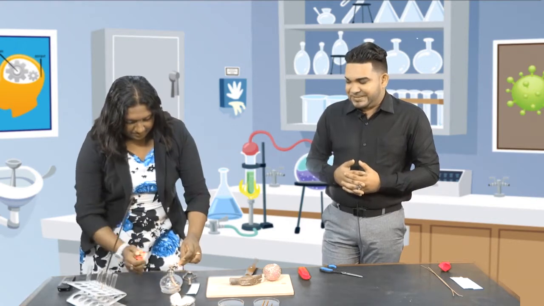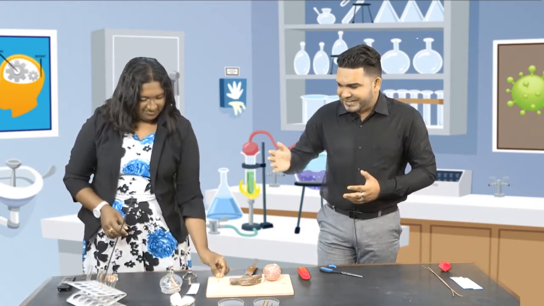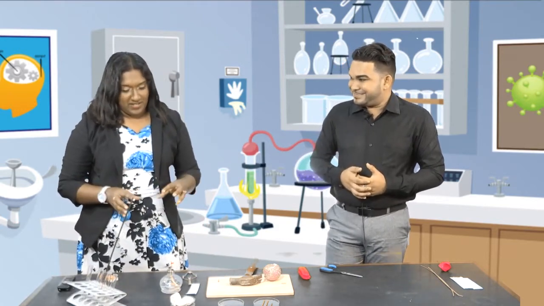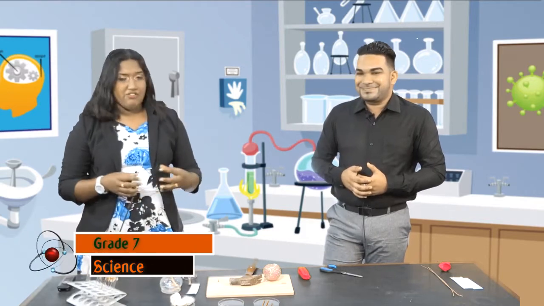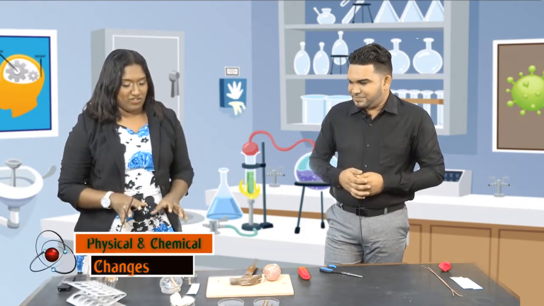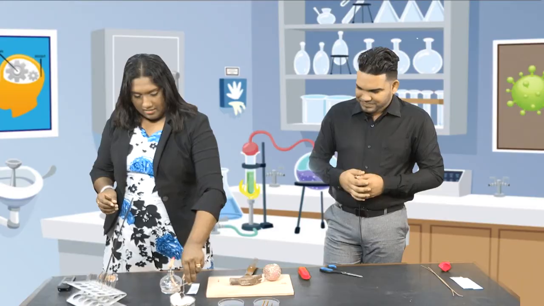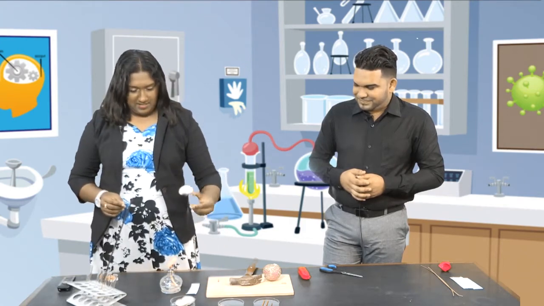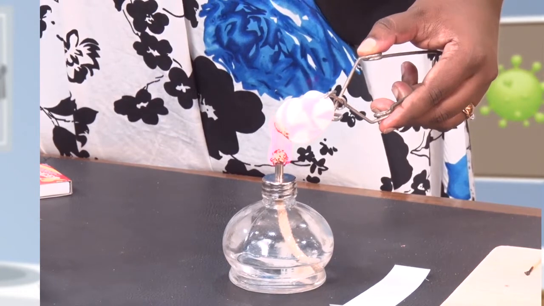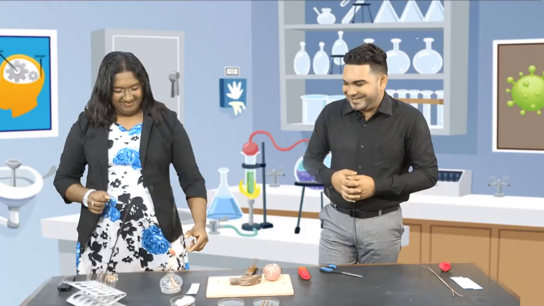As you can see, she has marshmallow, she has her incense, as well as nails. Now, what I want you to do, boys and girls, is let us identify if we can actually have the same item after we're finished with these demonstrations. So I'll start with the marshmallow first. As you can see, she's making us hungry, right, students?